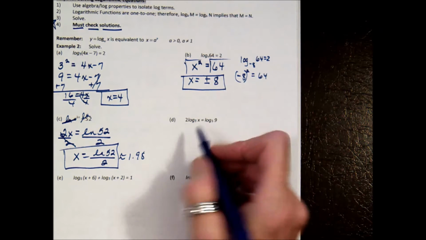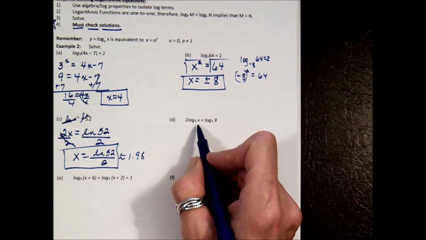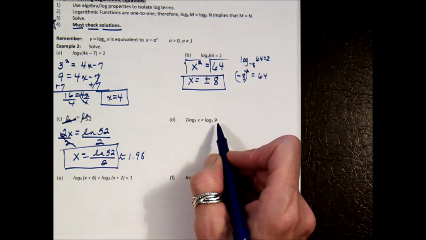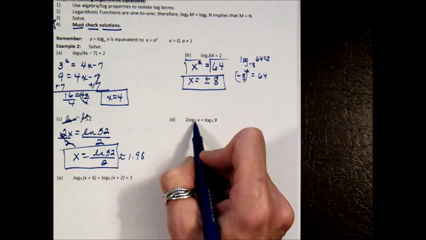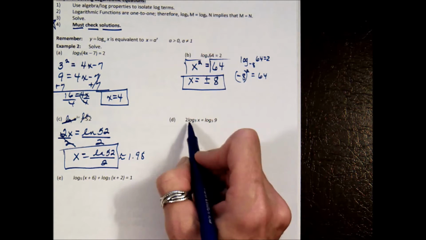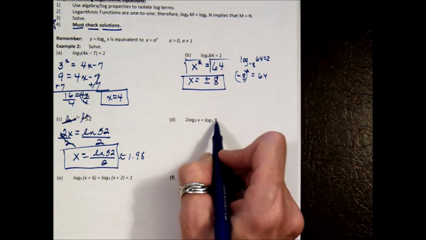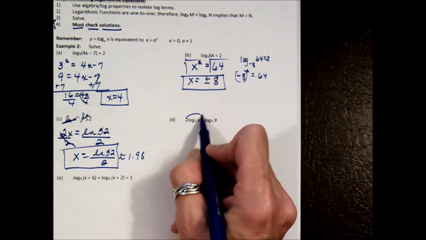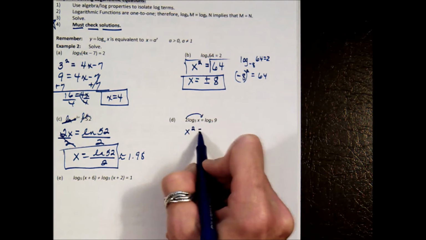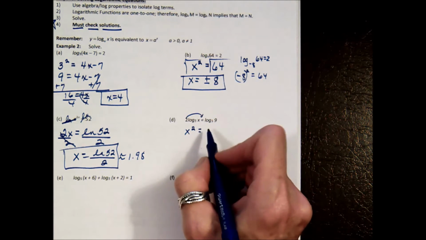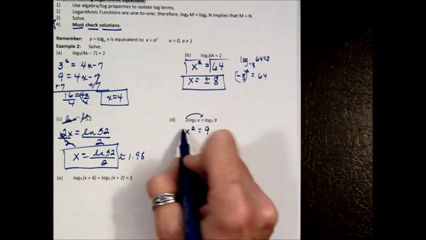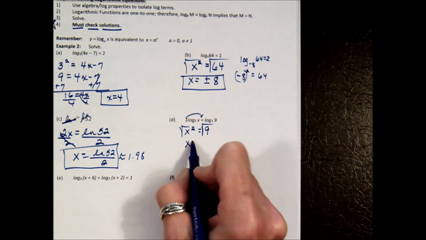In D, I have 2 log base 5 of x equals log base 5 of 9. Well, I have a log base 5 and a log base 5. So if I could get those exactly alike, then I could set the two pieces equal to each other. So I'm going to bring this up and say x squared equals 9. Now I'm going to take the square root of both sides. x equals plus or minus 3.